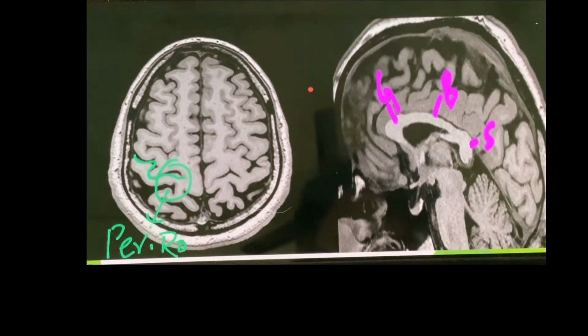But as the child grows up to 6 months, the genu of the corpus callosum is myelinated, and the cerebellum as well as the parieto-occipital cortex are myelinated at this age.